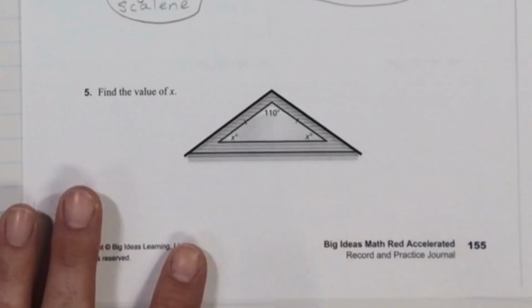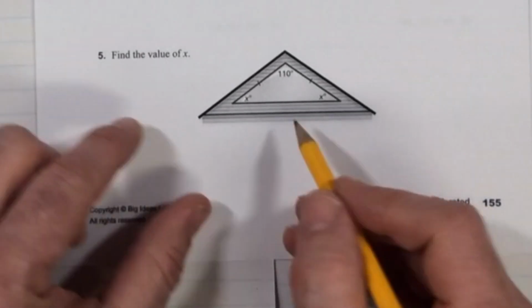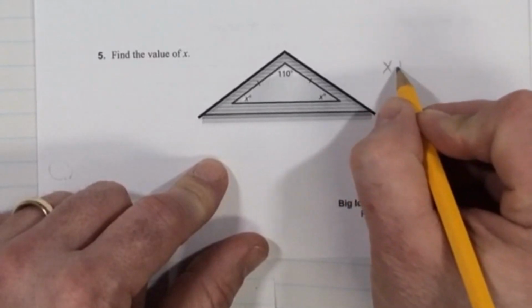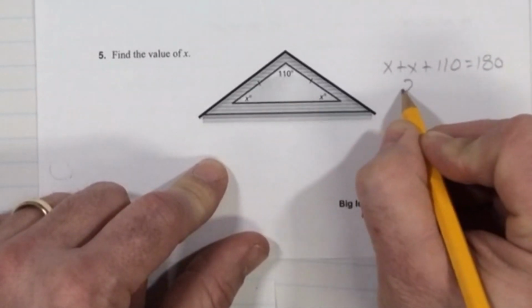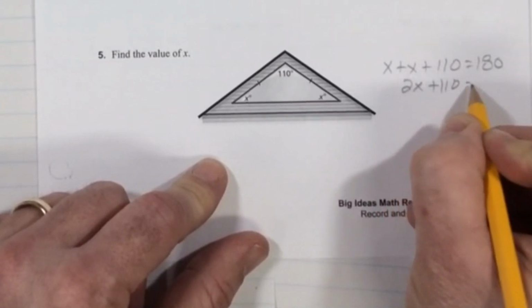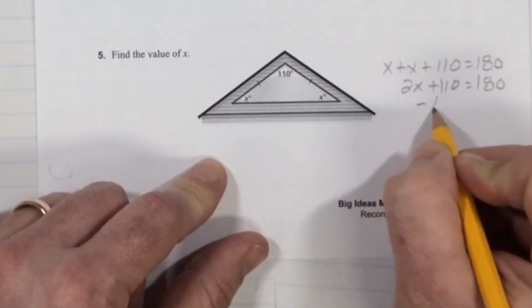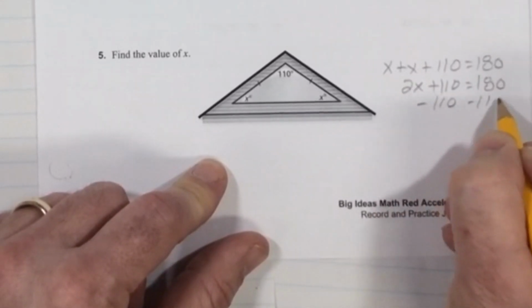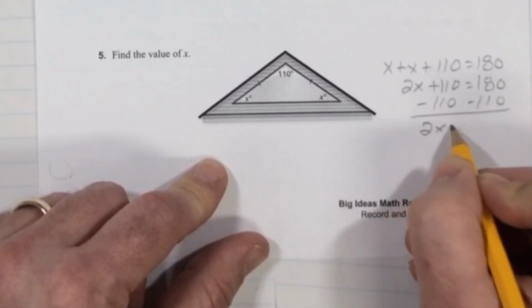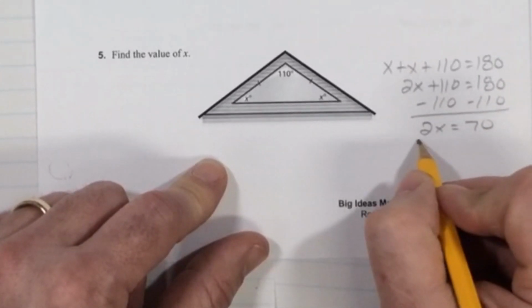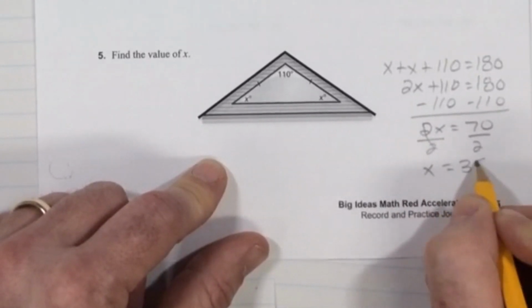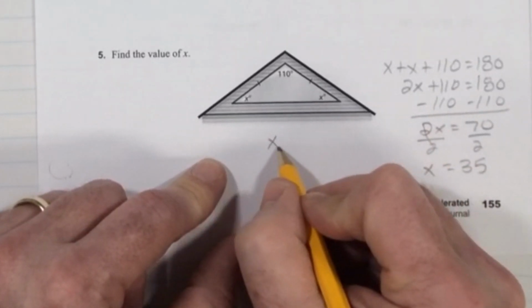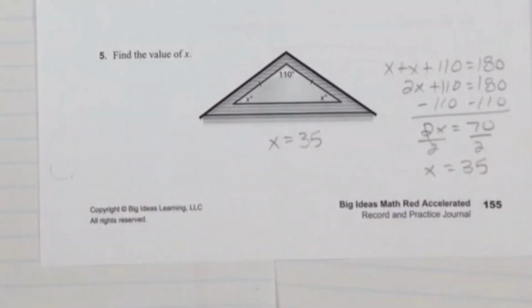And finally, on this one, it just says find the value of x. We don't have to classify it. So I have x plus x plus 110 equals 180. 2x plus 110 equals 180. Subtract 110. 2x equals 70. Divide by 2, and x equals 35. Excellent.